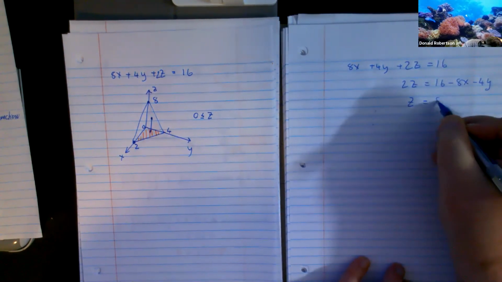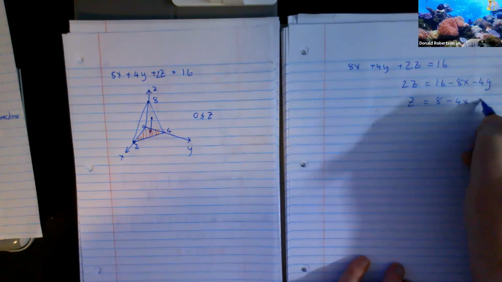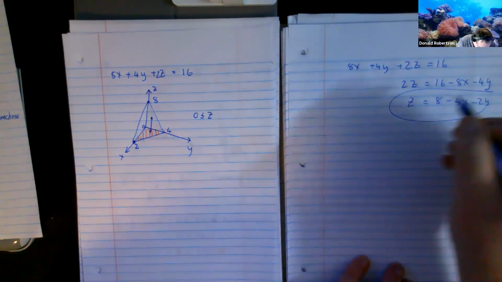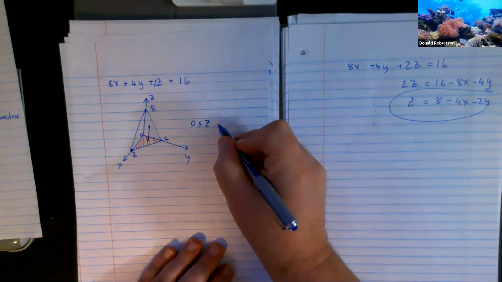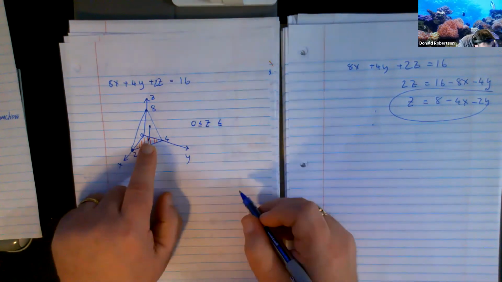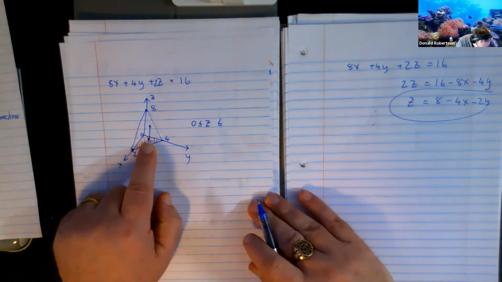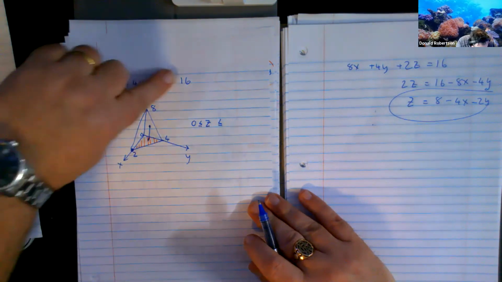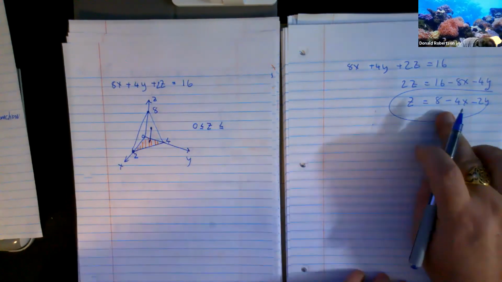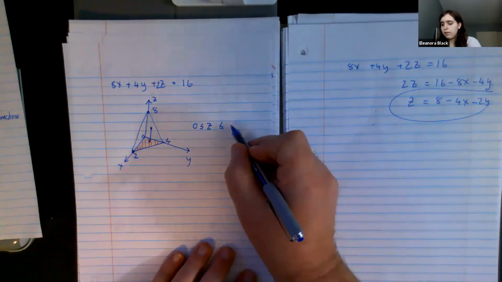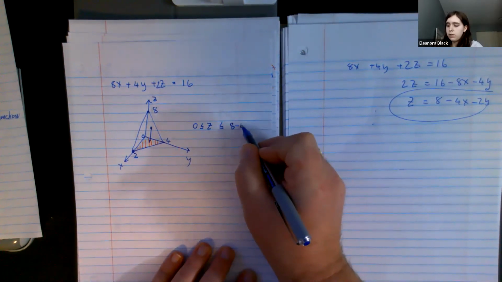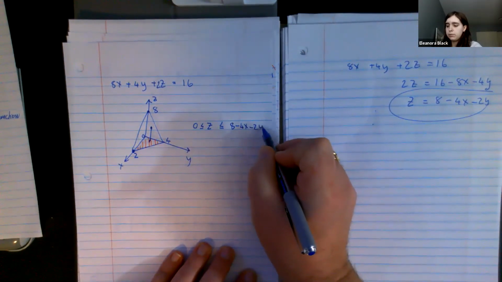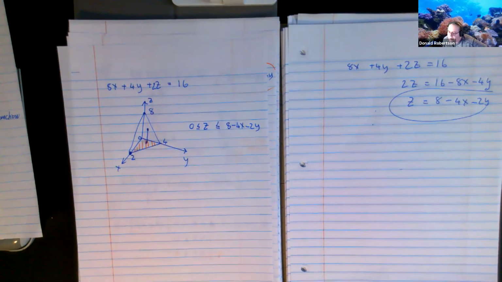That gets me an 8, take away a 4x, take away a 2y, and that gives me this. So on the ground, z is 0, and at the top, z is the point on this surface, given in terms of x and y. Are you comfortable with how I created that?